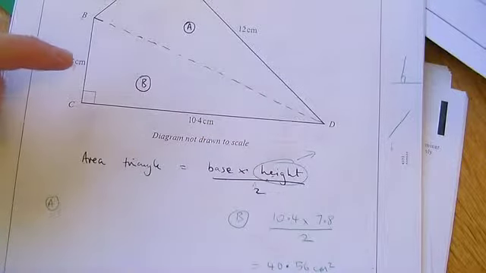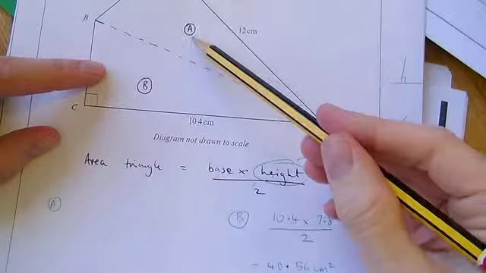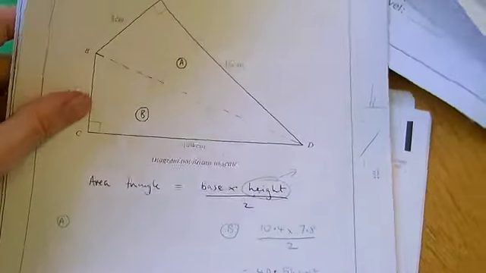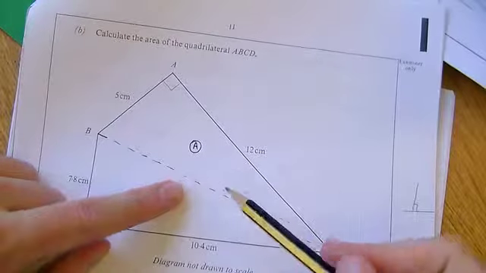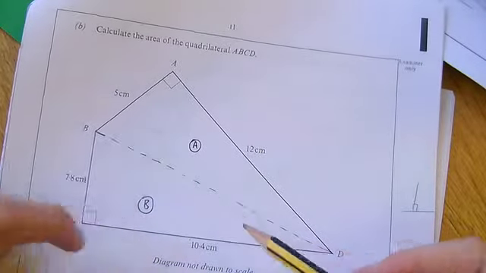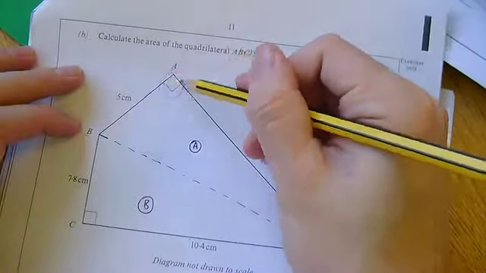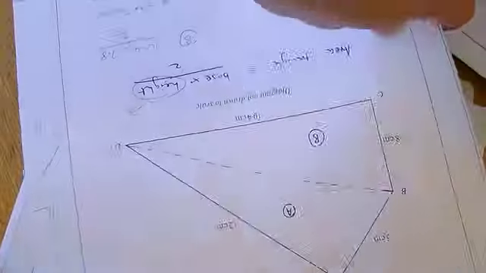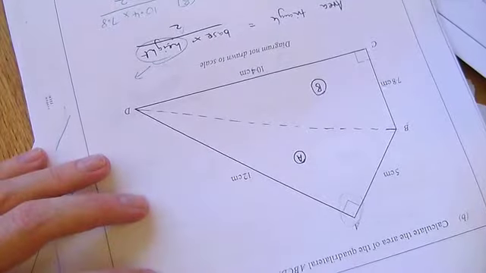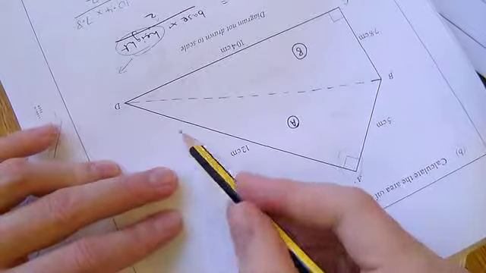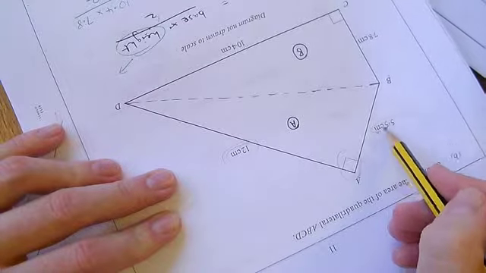Now for triangle A, okay guys, can I have your attention for a second please? For triangle A, this top one here, it's maybe not that obvious to spot the base. You may look at that and say that's the base, but we're always looking for the height being where the right angle is. If I rotate the paper around like that, I think it's maybe a bit easier to see what the base and the height is. The base is going to be this, and the height is going to be that.